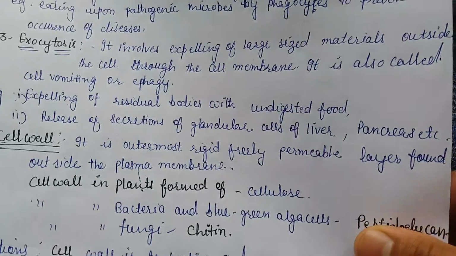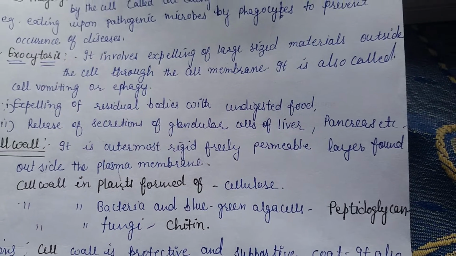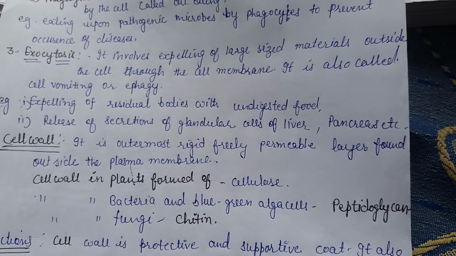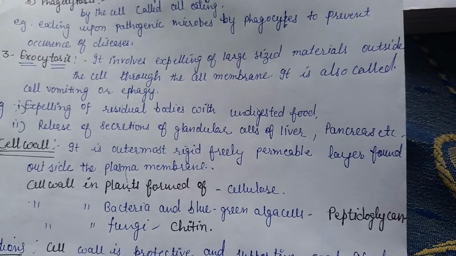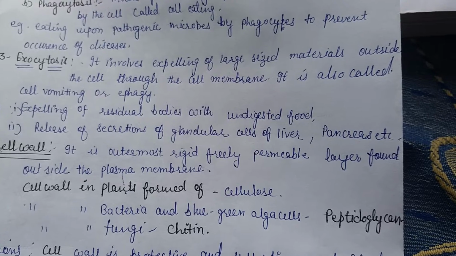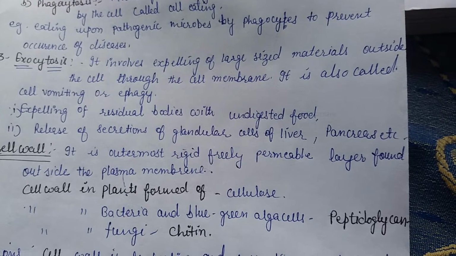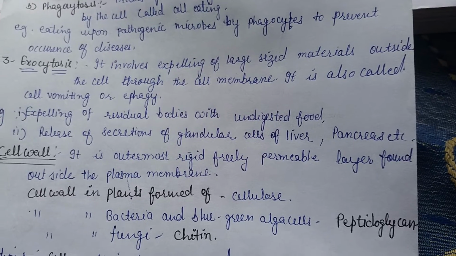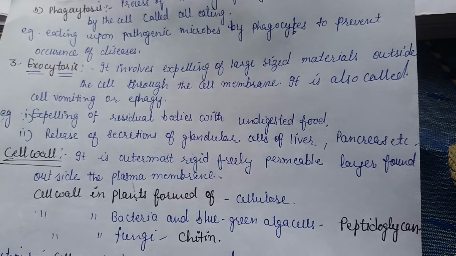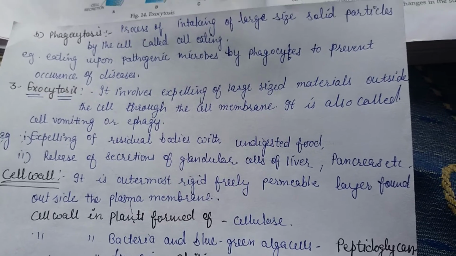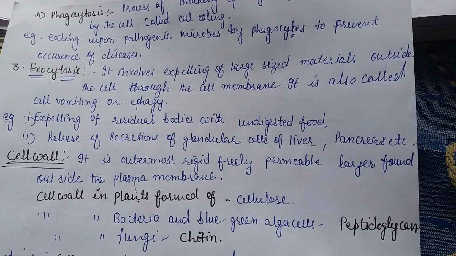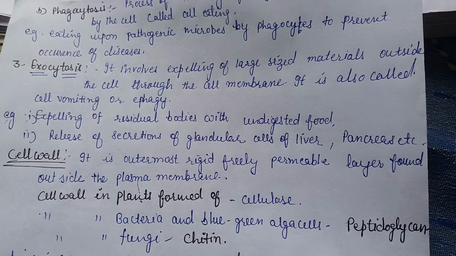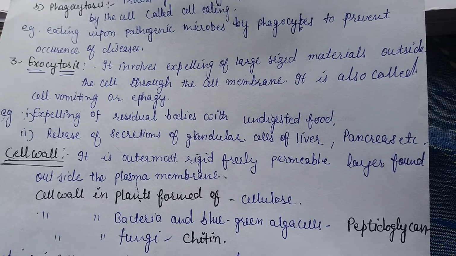Now exocytosis. Exo means outside, so it involves the expelling of large size material outside the cell through the plasma membrane. It is also called cell vomiting. Vomiting means to expel out. So exocytosis is the cell vomiting. Examples: expelling of residual body with undigested food, and release of secretion of glandular cells of liver, pancreas, etc.